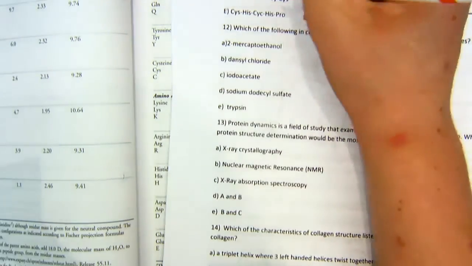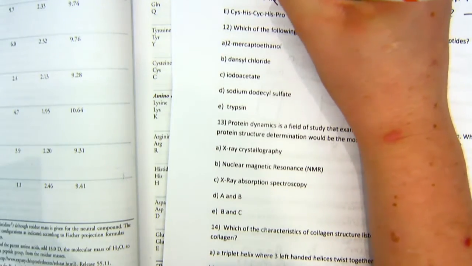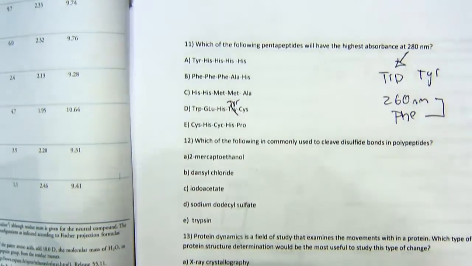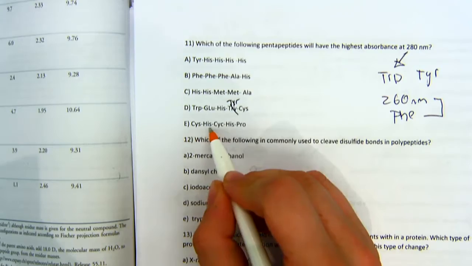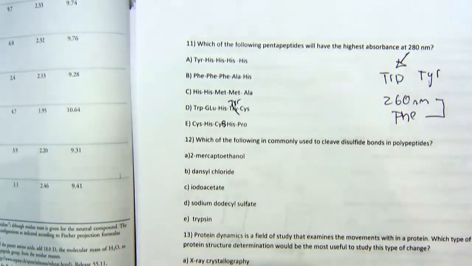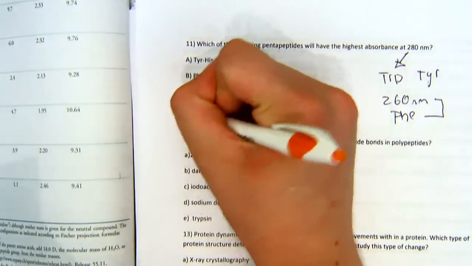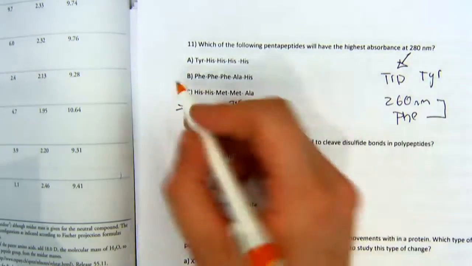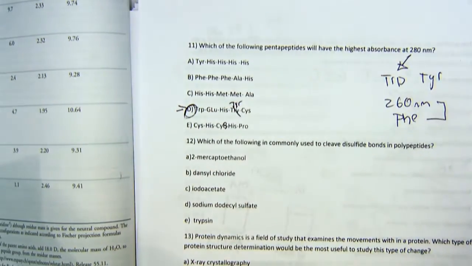Sorry about getting these wrong. That's supposed to be tyrosine. There. Oops, sorry guys. There. Cysteine, histidine. I think this was supposed to be a cysteine. Histidine and proline. Not really. So this is going to be our best option, right? Because we have the most tryptophan and tyrosine here.